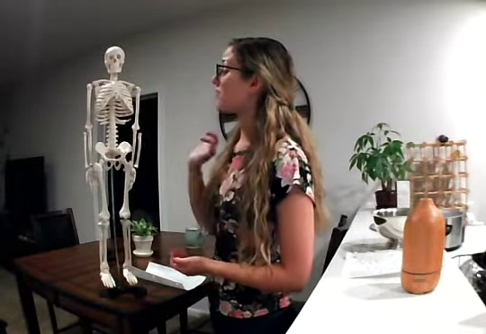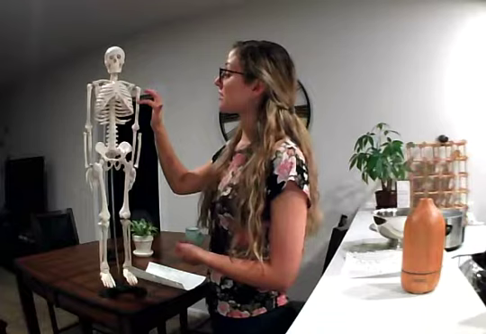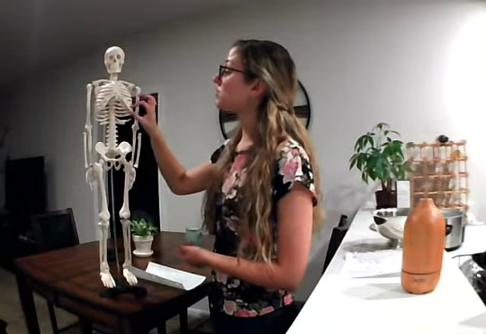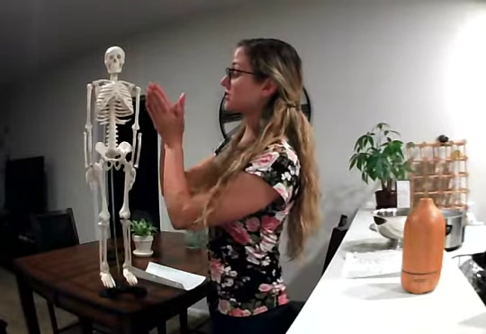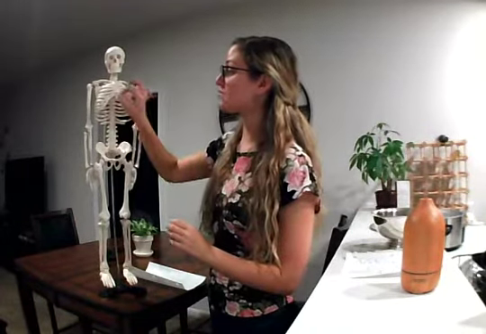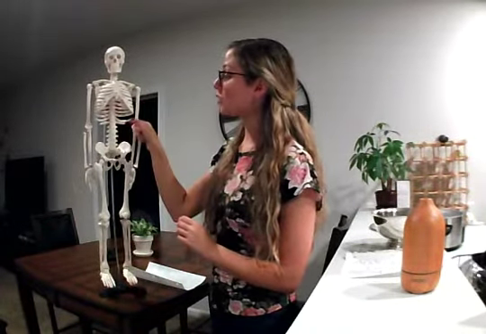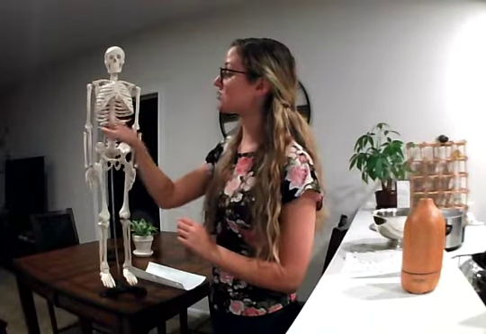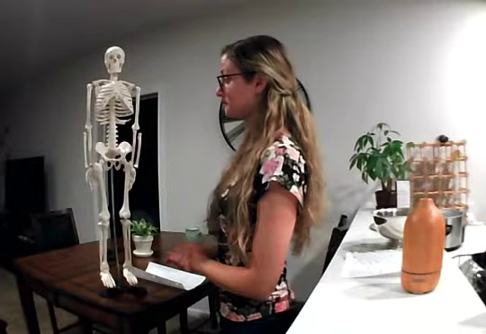Ribs 8 through 12 are called false ribs because they do not articulate directly with the sternum. However, ribs 8 through 10 do articulate via joining with the costal cartilages of rib number 7, so they do end up joining with the sternum. Only ribs numbers 11 and 12 do not articulate with the sternum at all, so those are referred to as floating ribs.